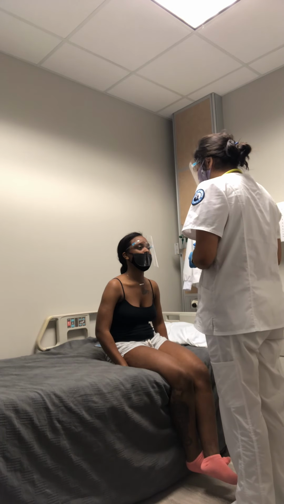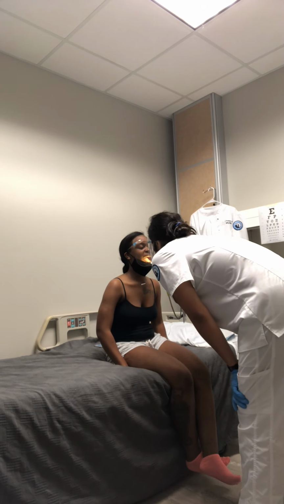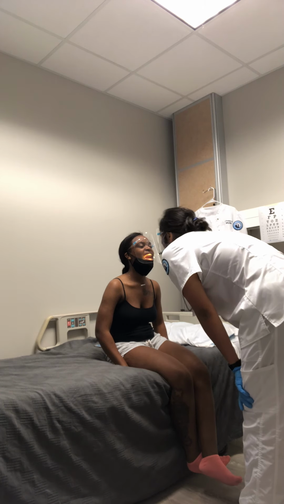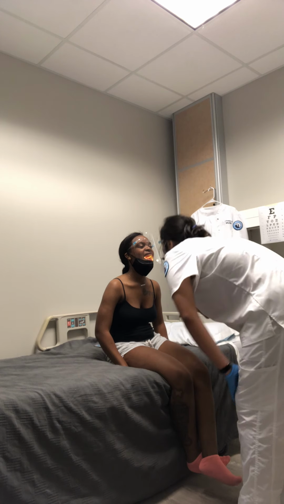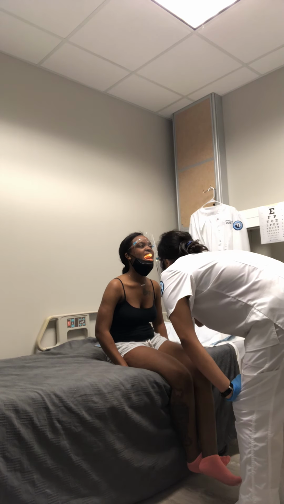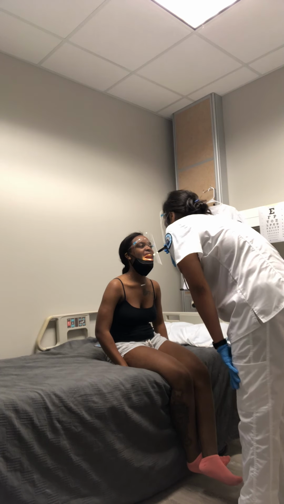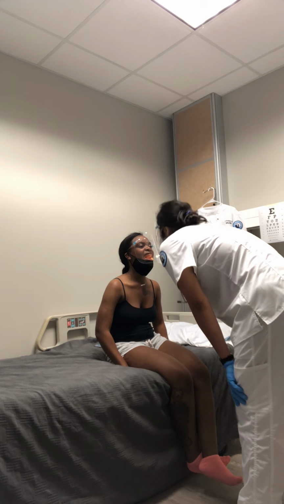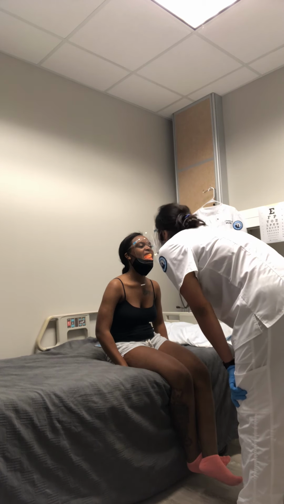So now we're going to assess your mouth, so you can bring your mask down. Okay, say ah for me. Alright. Buccal mucosa is present and pink and moist. No cavities present in teeth. No missing teeth noted. Gums are also pink and moist. Tongue is also pink and moist.